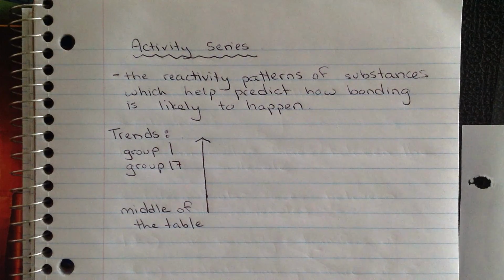As you travel more to the outside towards group 2, 1, that's how metals tend to get more reactive. If you travel from the middle of the table to the right, towards group 17, the more reactive your elements are going to be. So that's one of the trends that we see from this periodic table.